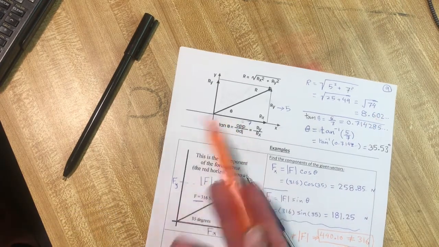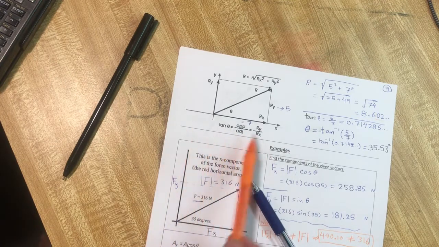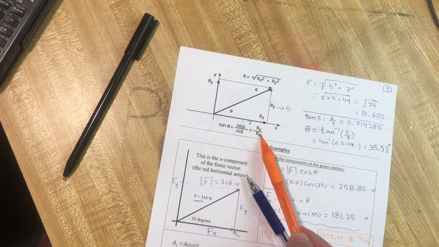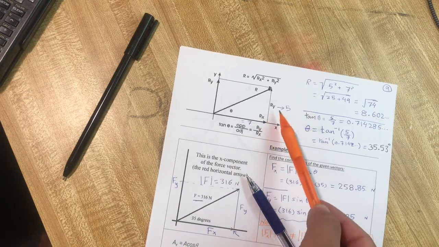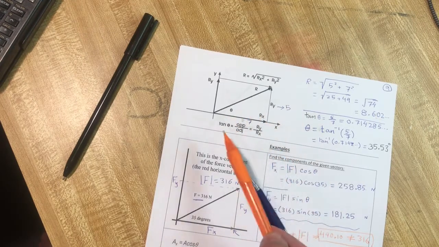Can we find the theta? Yes, we can. We can use the trigonometry relations. We can use tan theta, which is equal to opposite over adjacent, which is ry over rx. Okay, ry is 5, rx is 7.